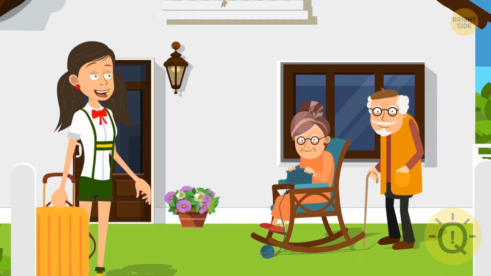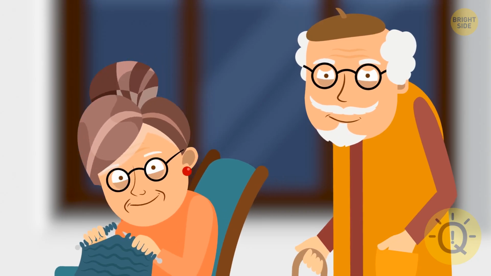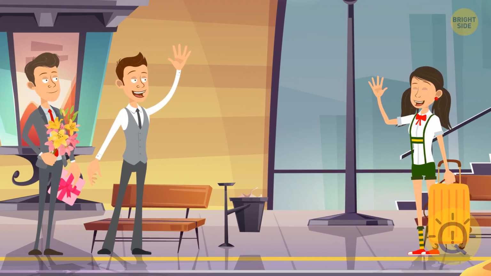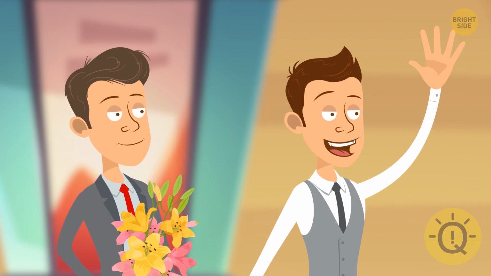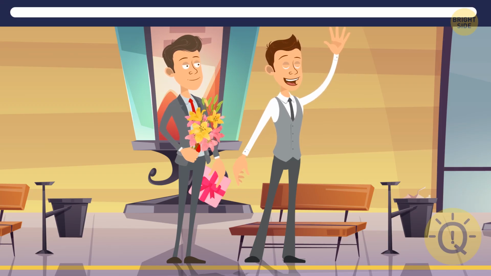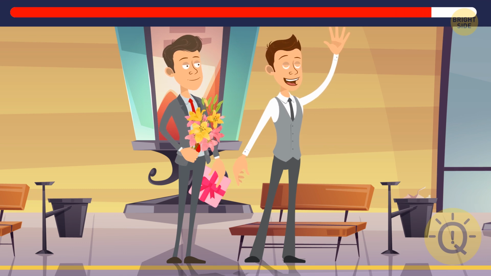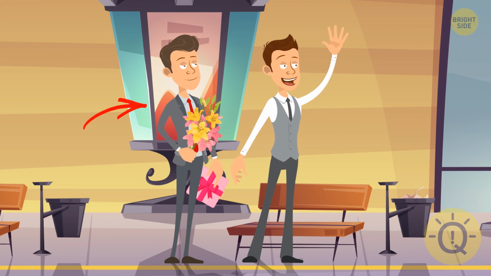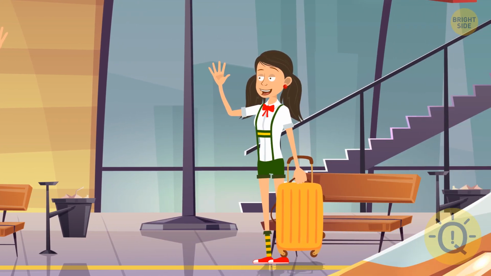Amanda spent the whole summer in the countryside at her grandparents' house. Finally, she returned to her town, and two of her best friends came to the train station to meet her. Can you tell which one of the guys is secretly in love with her? Well, considering that the one on the left has flowers and candy for her, I'd say he probably likes her.